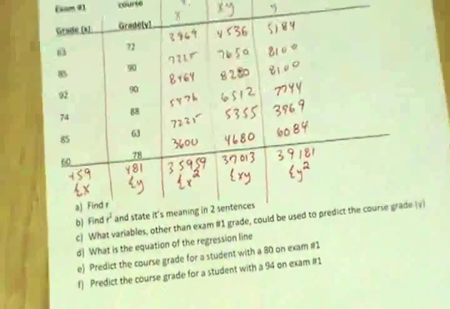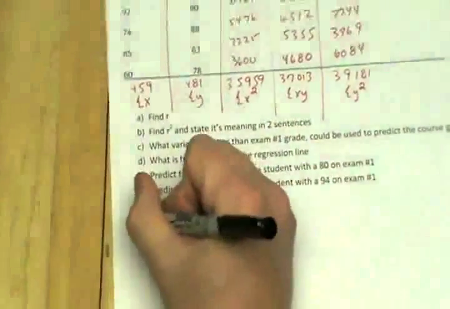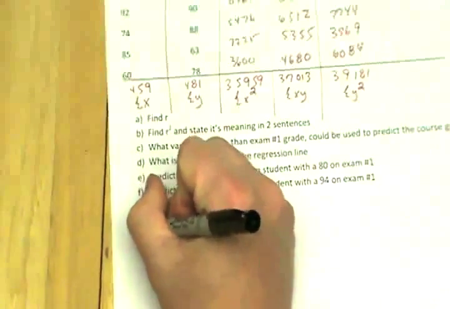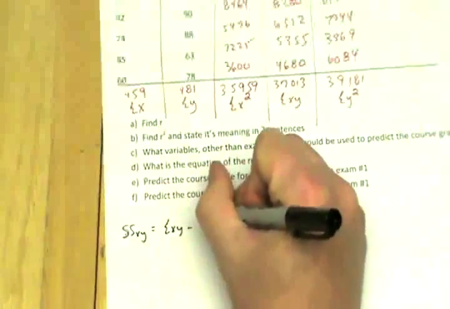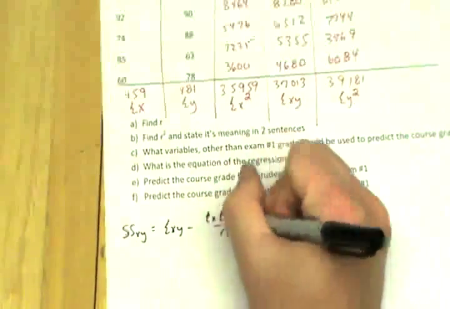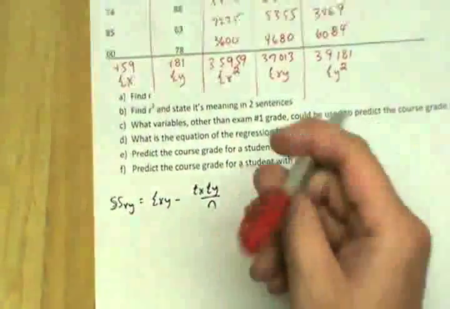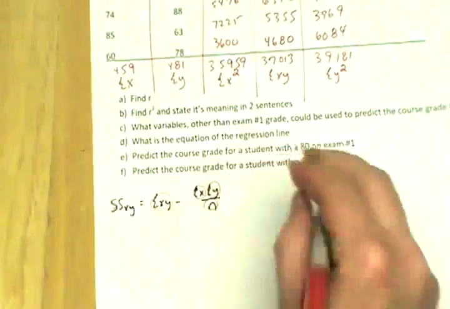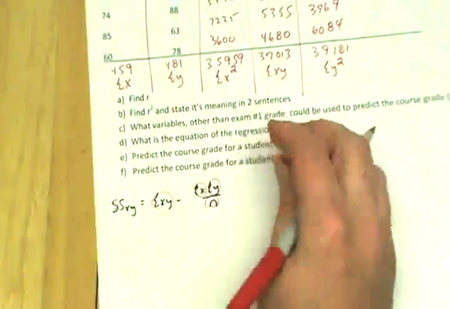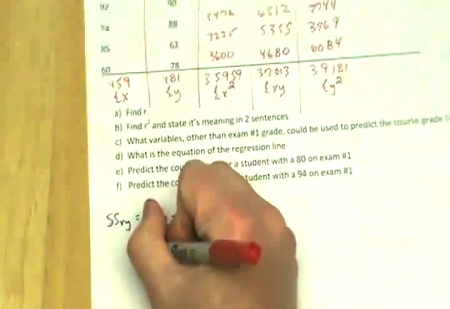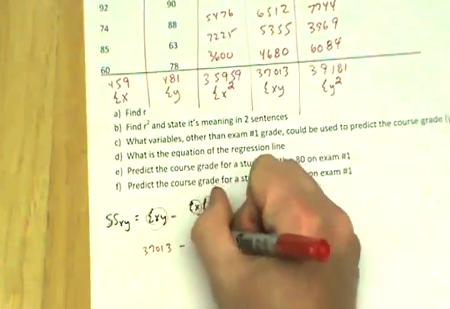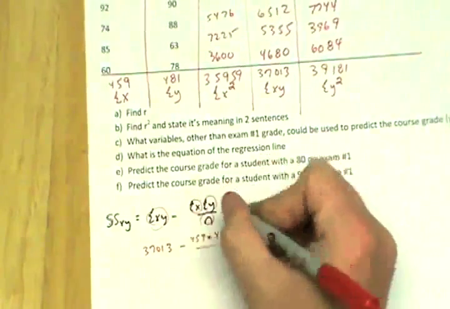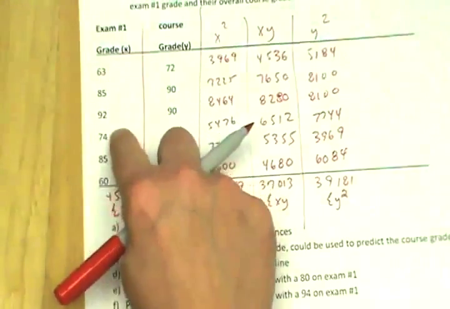Okay, so part A says find r. We need SS sub xy, and also SS sub xx and SS sub yy. So SS sub xy is the summation of xy minus the summation of x times the summation of y, divided by n. That's on the formula sheet. We've got to fill in all of these values. The summation of xy is 37013. The summation of x is 459. We're going to multiply that by 481, the summation of y, and divide by n. If you recall, n is 6.